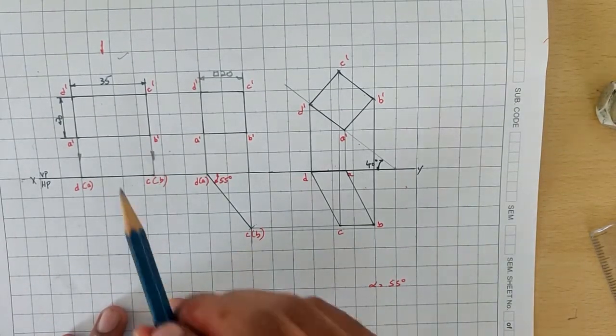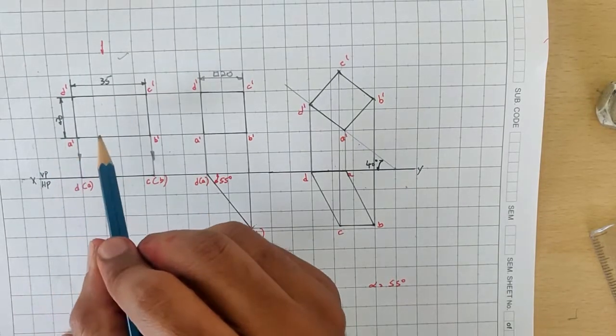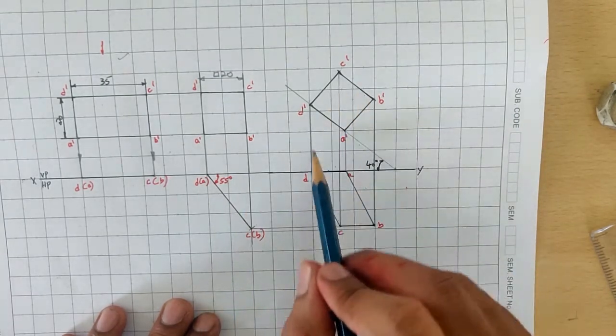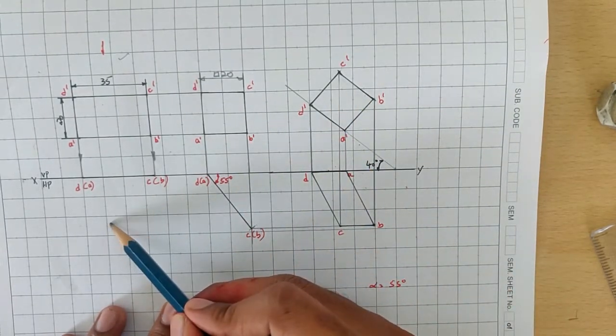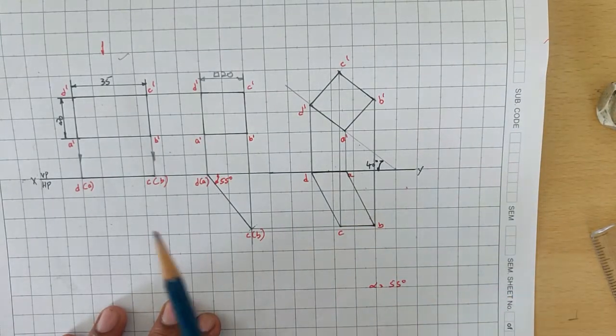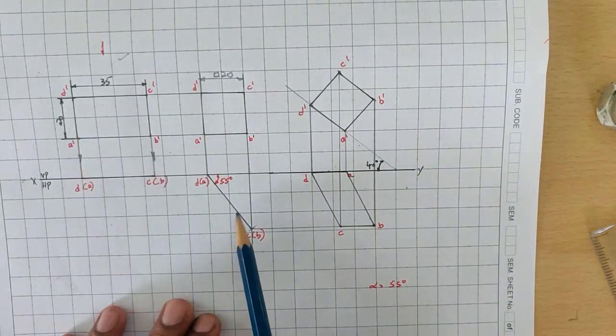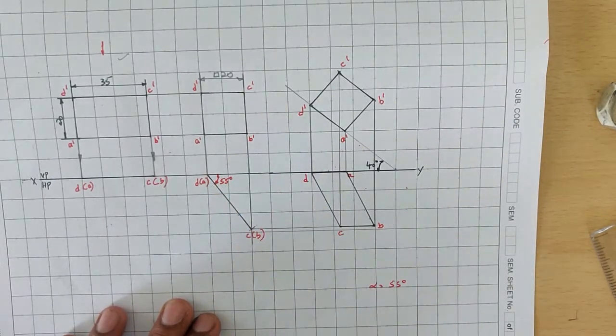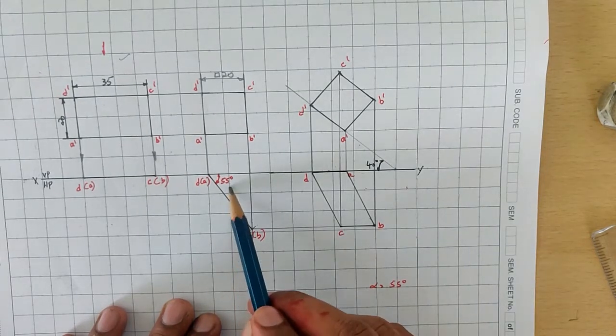Next condition, see, once it is given with respect to VP, the first condition, the second condition should always be with respect to VP only, correct? So the third condition is with respect to HP. If they give you first condition HP, the second condition should be with respect to HP, and the third condition with respect to VP. Since he has given me VP first, VP is the second condition, but I do not know the angle. There is no angle given in the problem with respect to VP, only with respect to HP. Then how to find out this angle here?